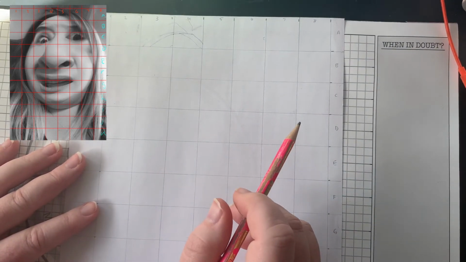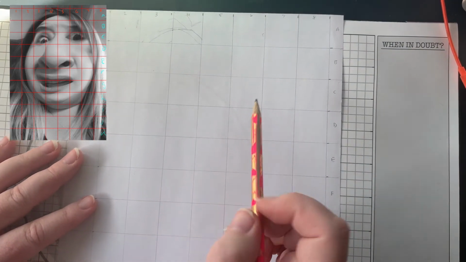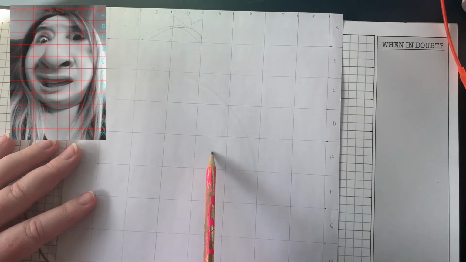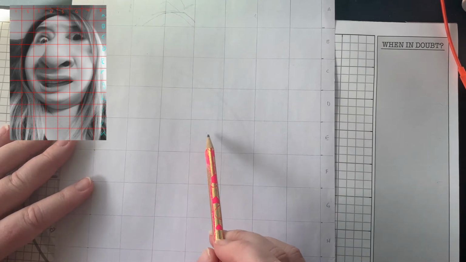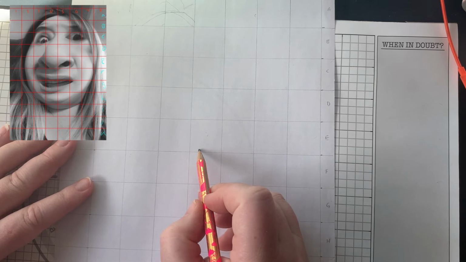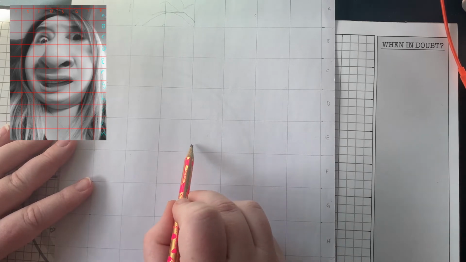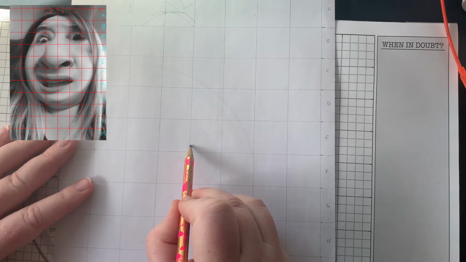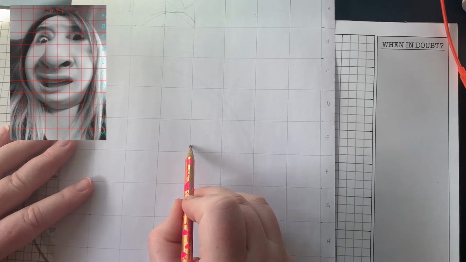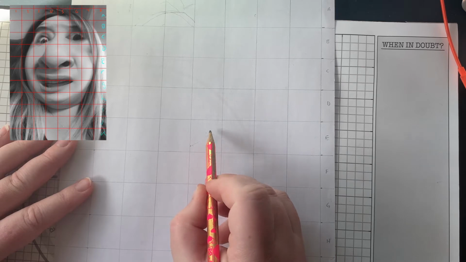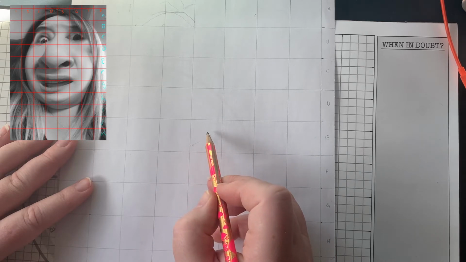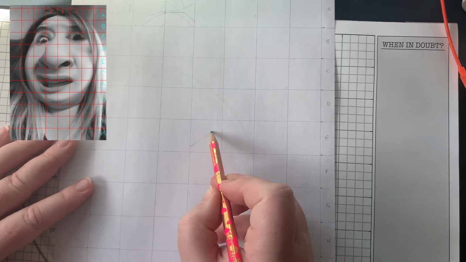So if I go to box E5, so 5E, which is this box, that is where I have a large hard shape of my nostril. So for that, it's going to come about 3/4. Again, I'm just checking that I'm still in E5. And it's going to come to about here. And it's going to angle up to about 2/3 of the way up.